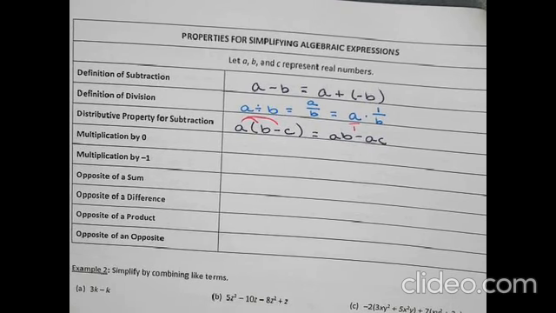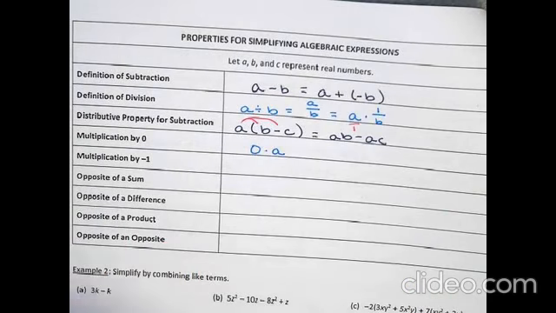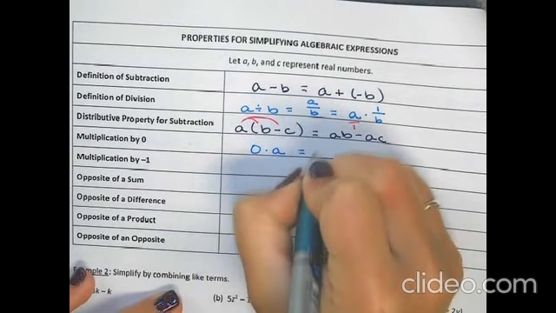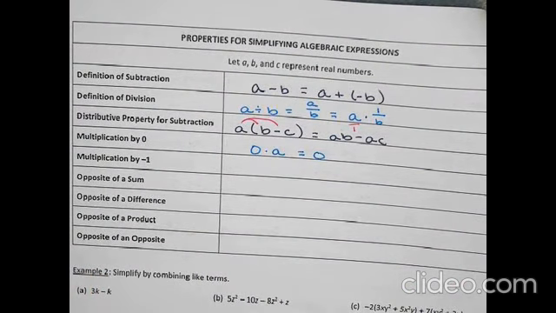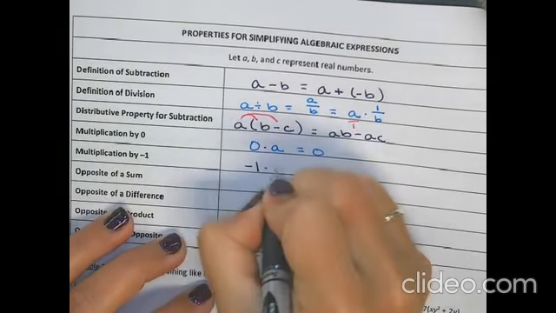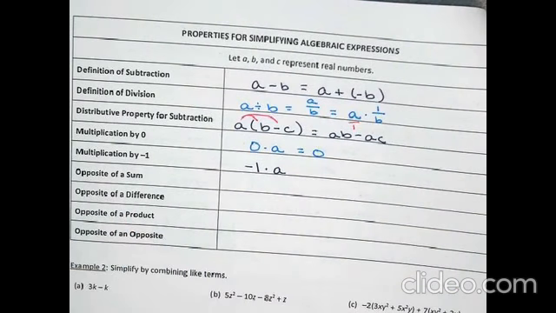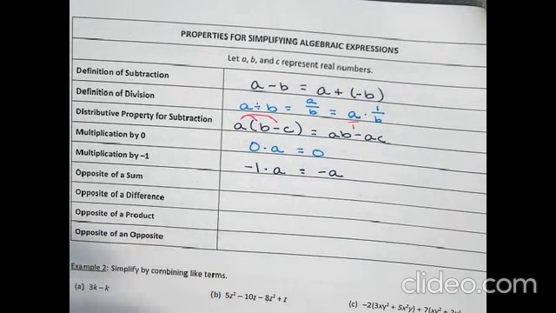All right, multiplying by 0. If you take 0 and multiply by a variable, or by anything, what do you get when you multiply by 0? 0. Okay. If you have -1 and multiply by anything, it just becomes the opposite. Remember we talked about opposites the other day, so your sign would change. If you multiply by -1, your sign, whatever you originally had, is going to then change.